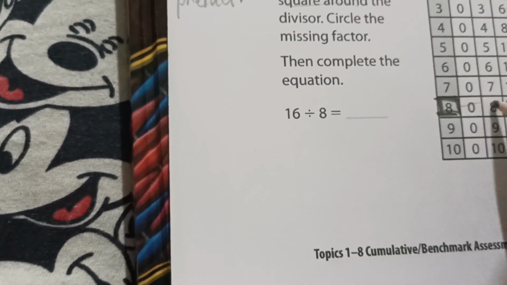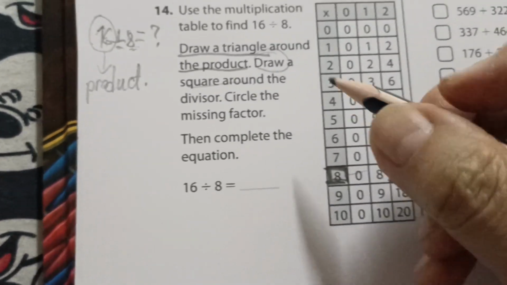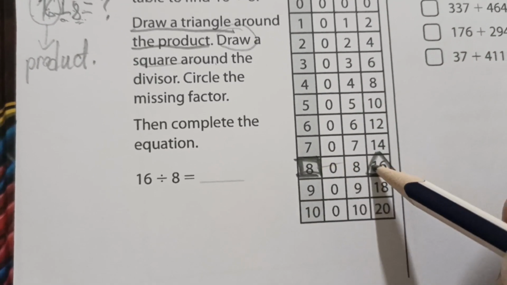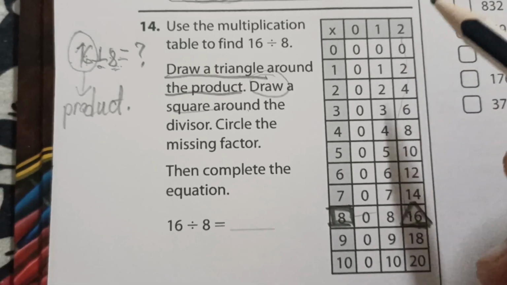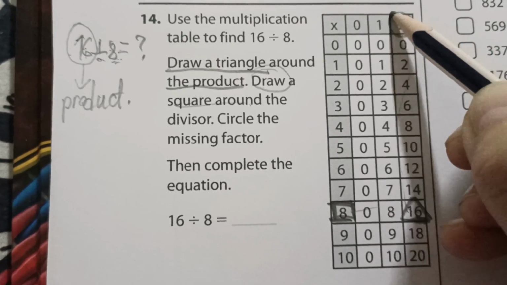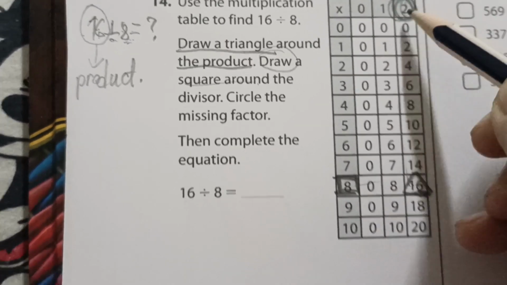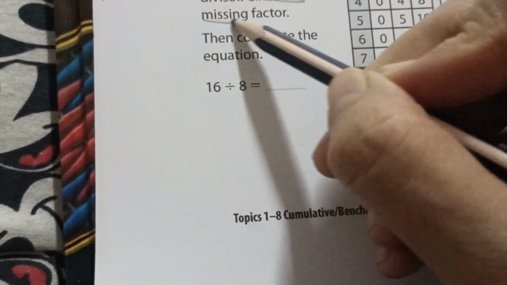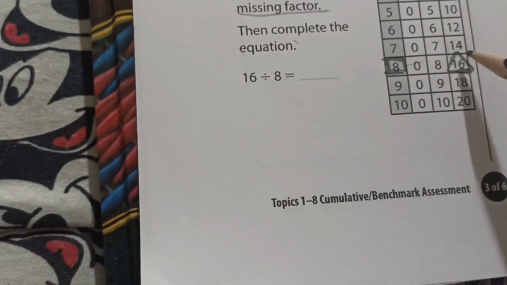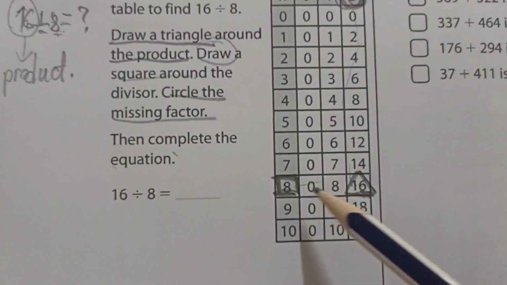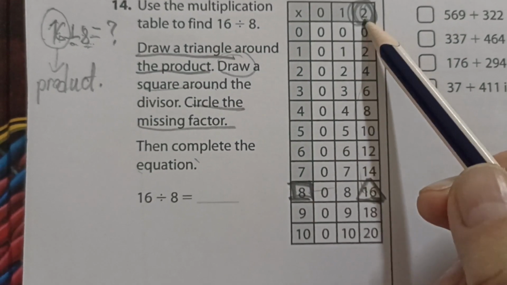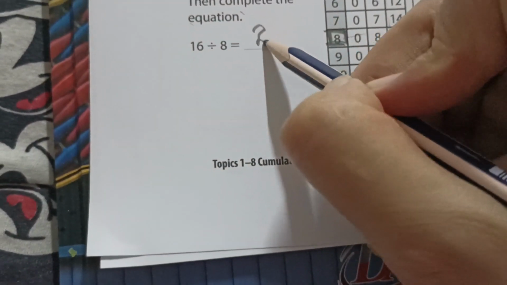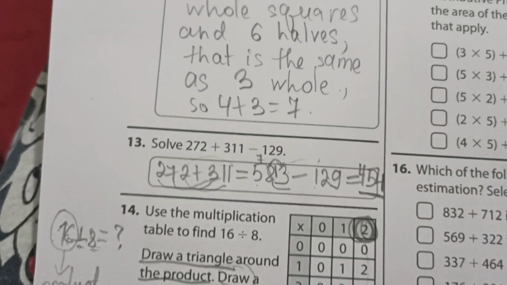Okay, and what number is missing? Go up. Missing is number 2. It tells you to circle the missing factor. Then complete the equation. 16 divided by 8 equals 2. Okay, that's it.